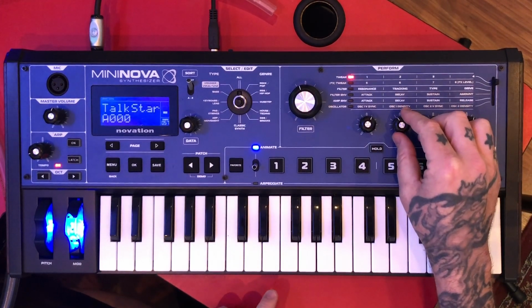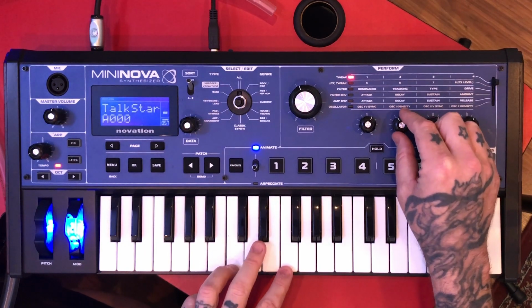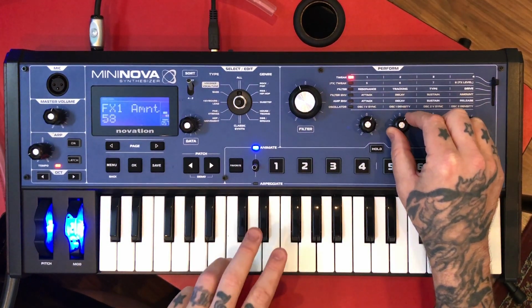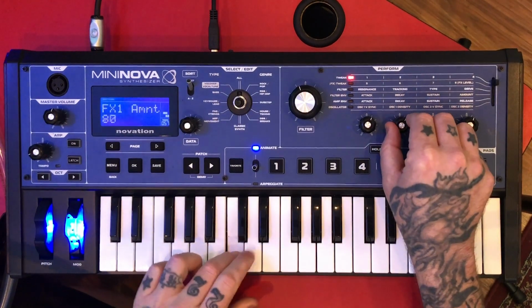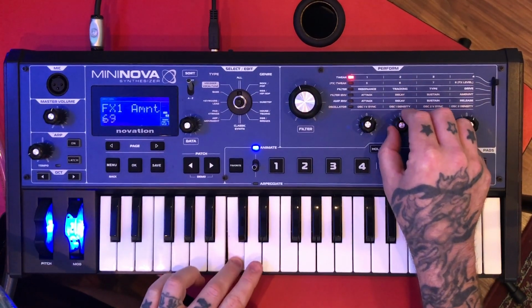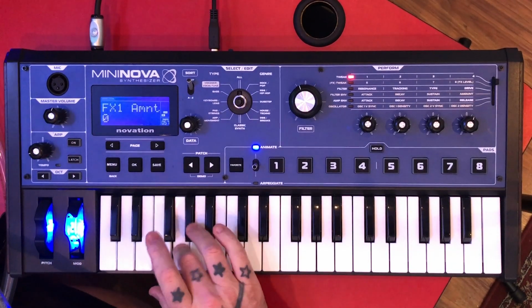Now here's the next tweak knob, and this is the brightness we added with the EQ on FX1. You can brighten up the patch right away. Here's a brighter Talkbox patch, then we get it softer.